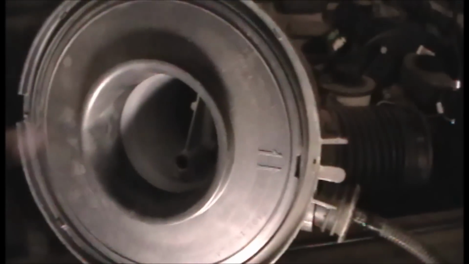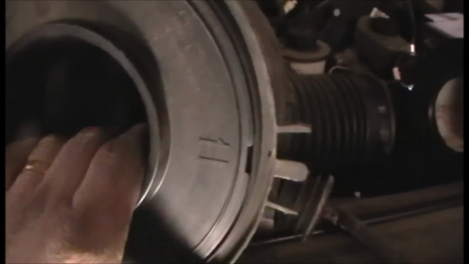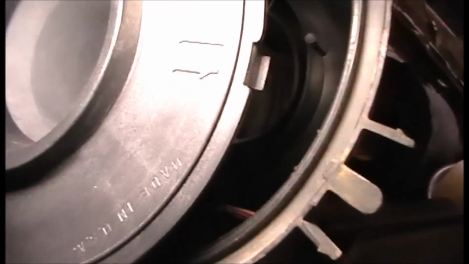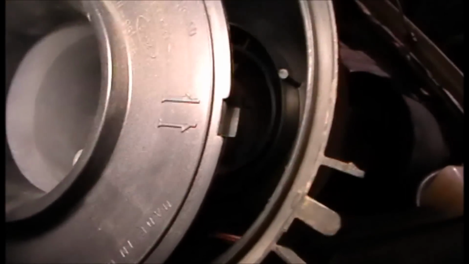So pretty much you just kind of force it a little bit, and it snaps out, and then you can reach inside or on the outside with a screwdriver to unplug the connector, and then you can get the unit out. So we'll do that and see if we can get a better picture of it.